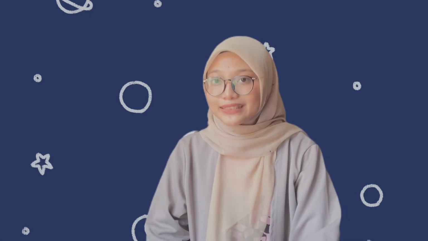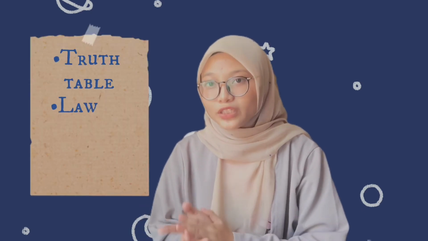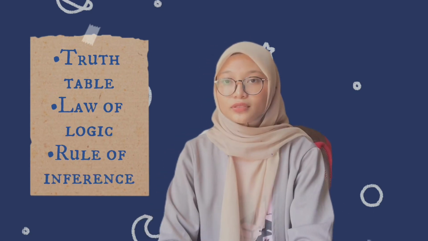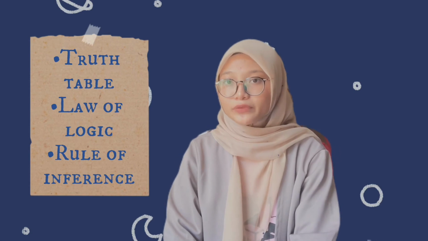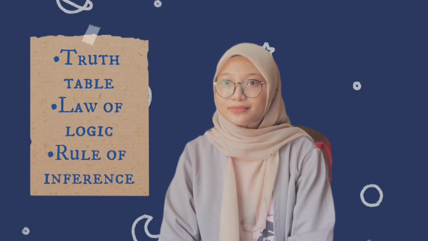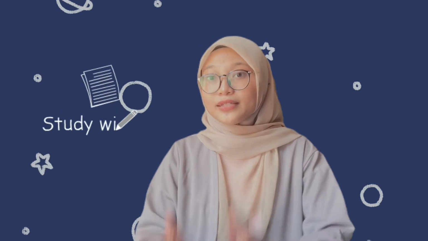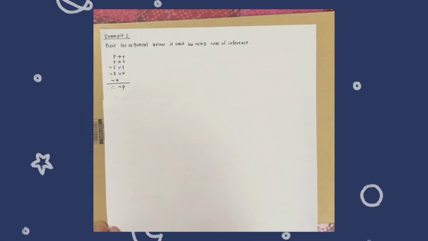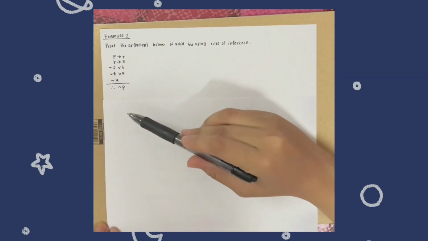Besides that, we can check if an argument is valid or not through truth table, laws of logic, or rules of inference. Rules of inference is the best way to check the validity of an argument because it's more practical. Now let's do some examples. Okay, now let's continue to example 2. Prove the argument below is valid by using rules of inference. So these are the premises and the conclusion is negation P.